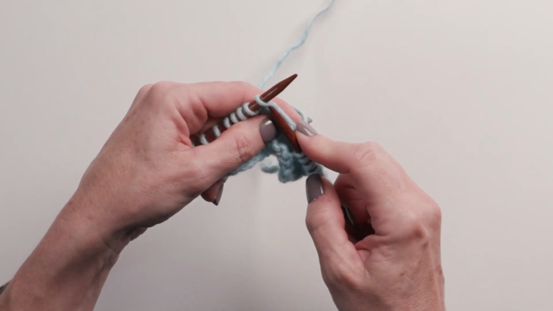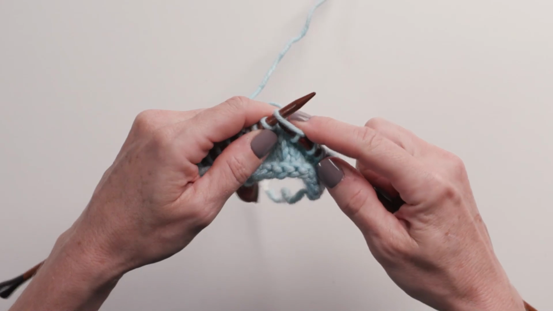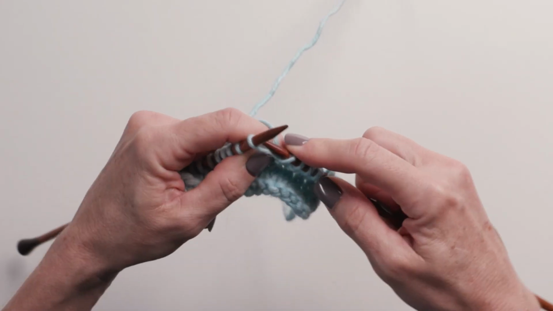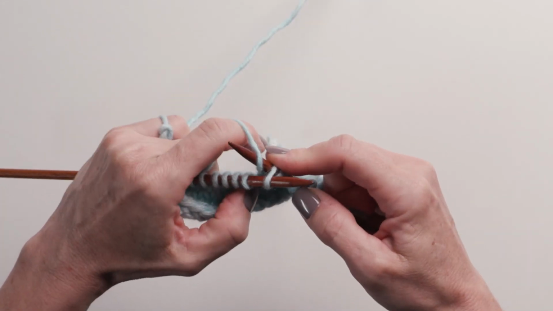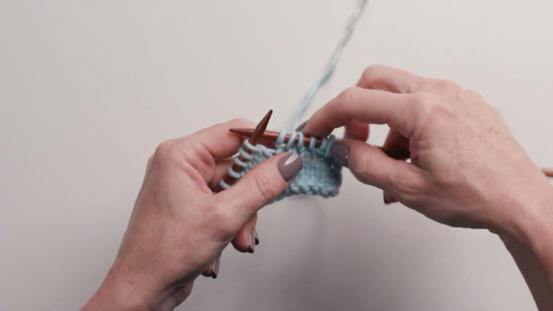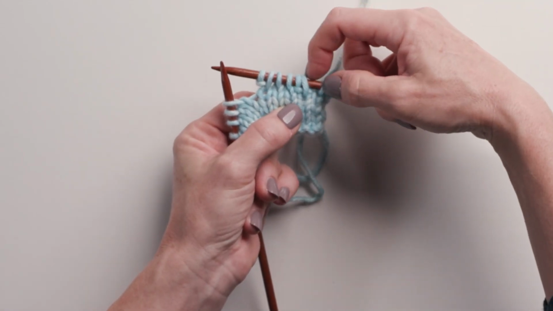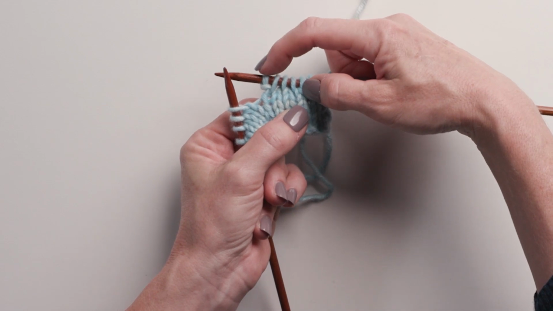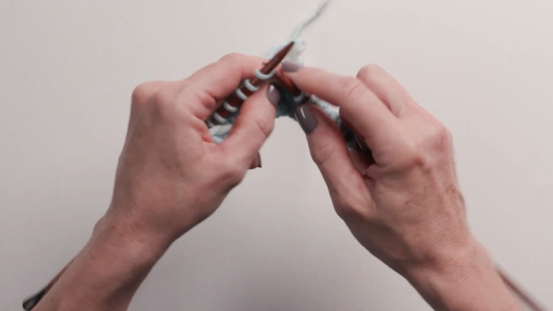Again, let me show you. You're going to insert your needle as if to knit, pull that stitch through, swing your needle around, insert it back into that stitch, wrap, and pull off the needle. And you can see, so there's your 1 increase, where you knit into the front and the back, and there's your second increase, where you knit into the front and the back. Knit another 2 stitches.